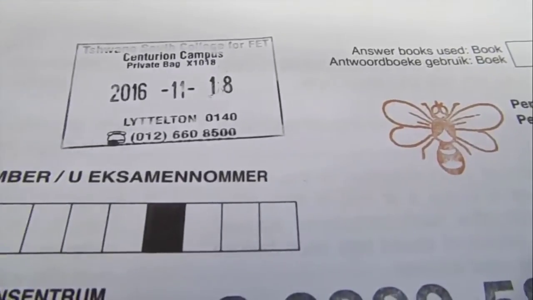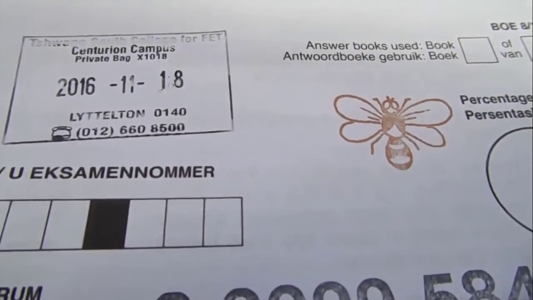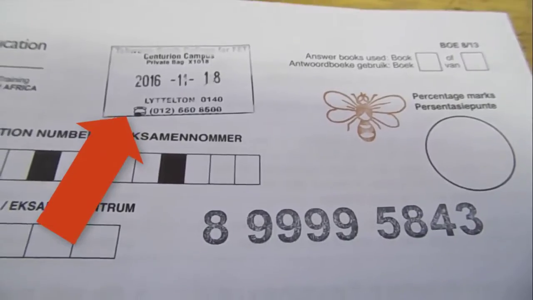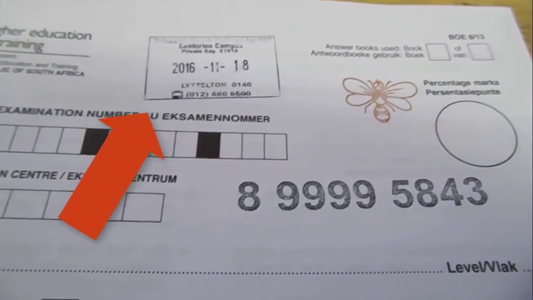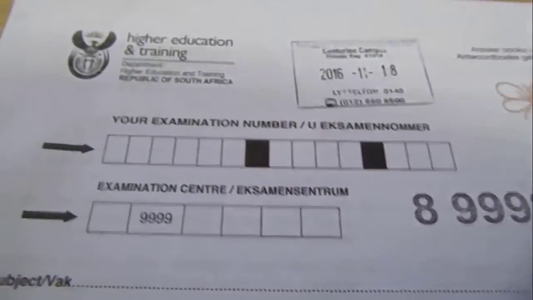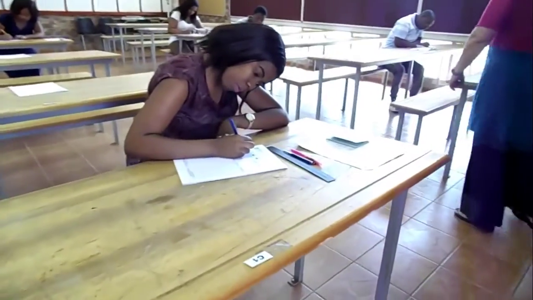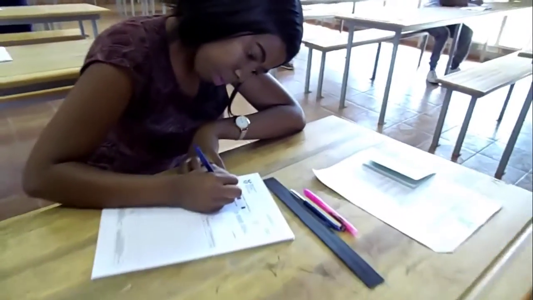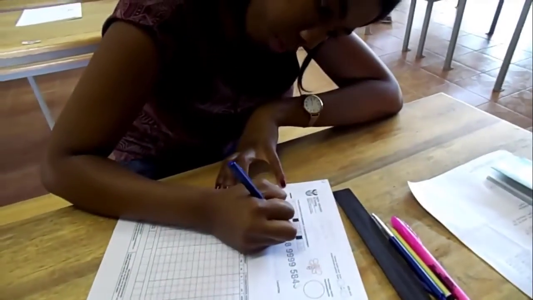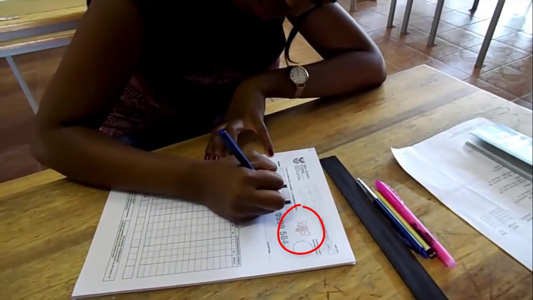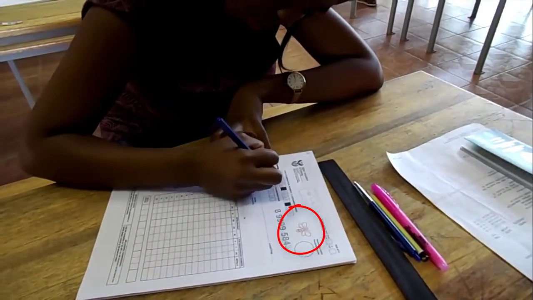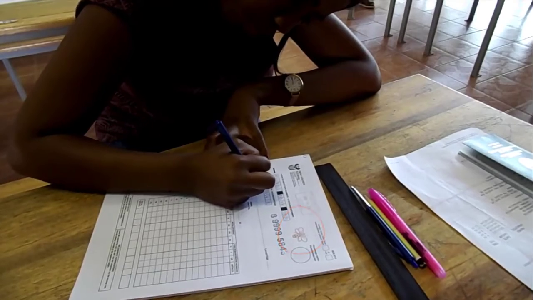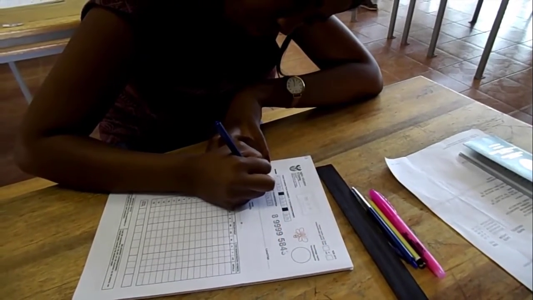Once seated, a stamped answer book is provided to the candidate indicating the date of the examination. The invigilator must make sure that the answer books all have the same stamped mark. This is to ensure that candidates cannot bring in other answer books.